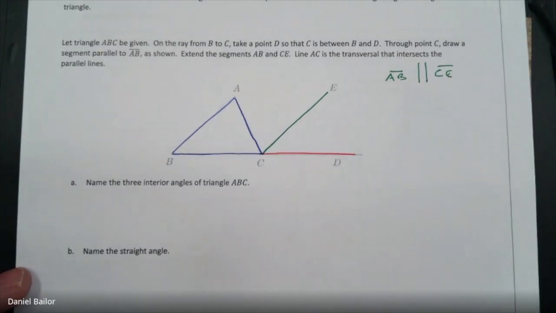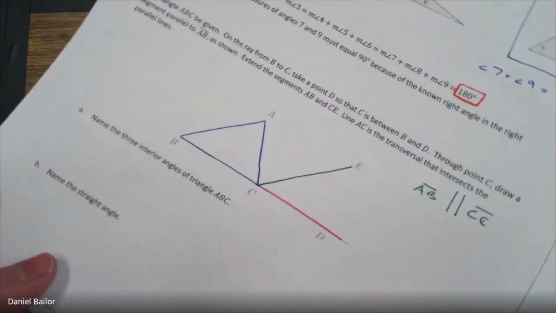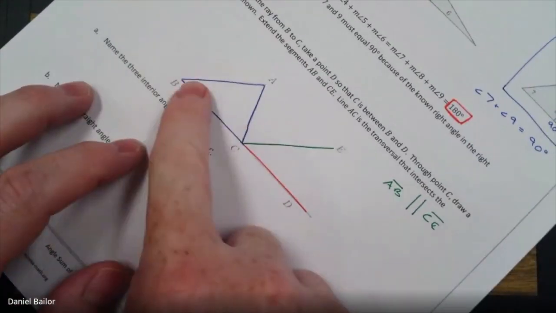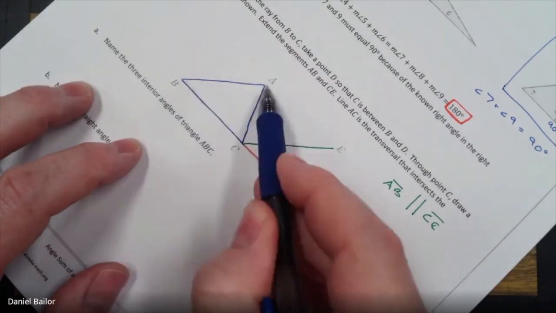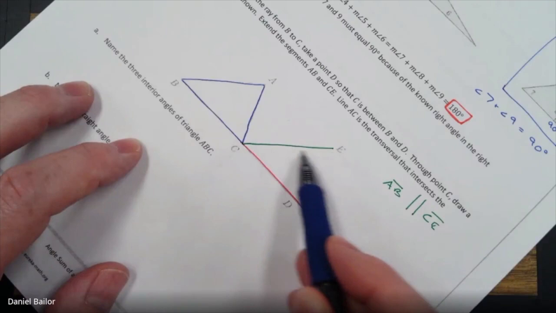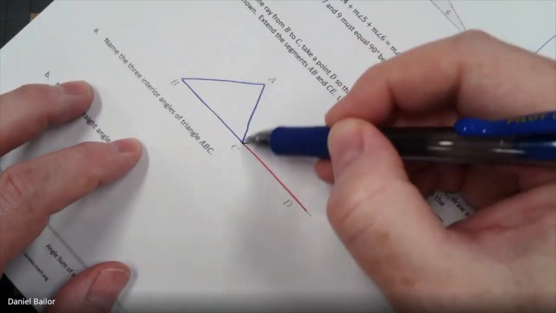So line AC is now the transversal, which is a word you remember from the last lesson. Let me rotate my paper a little bit so you see this. AB right here and CE are parallel. So now this AC is the transversal.